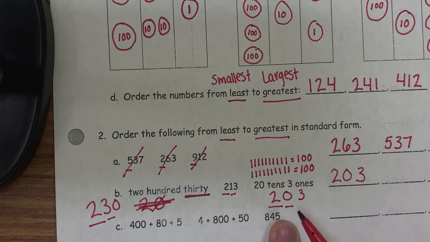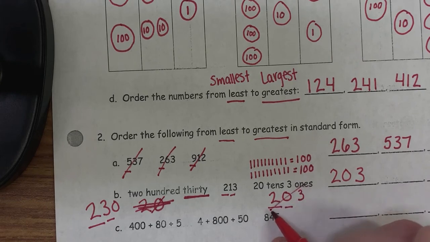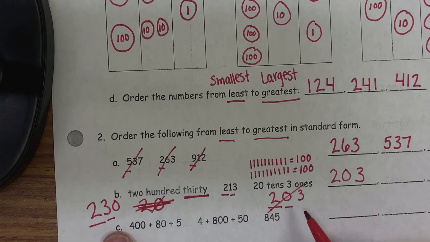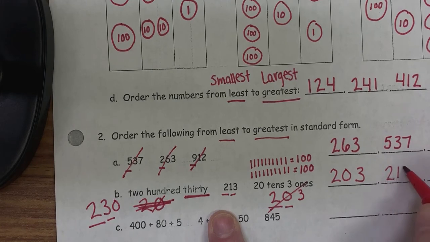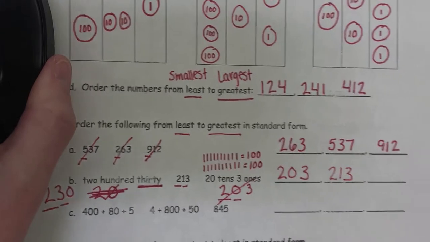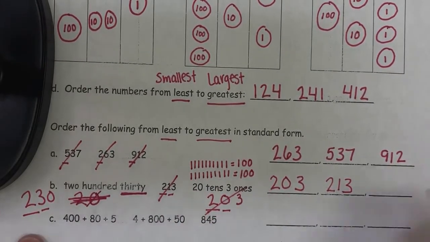Now we need our next number up. So we've used 203. So we'll cross that one off. So now 1 or 3. So we know 1 is smaller than 3. So 213 is going to come next. And then we have one number left, which is 230.